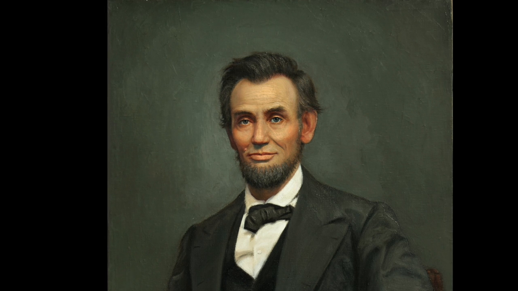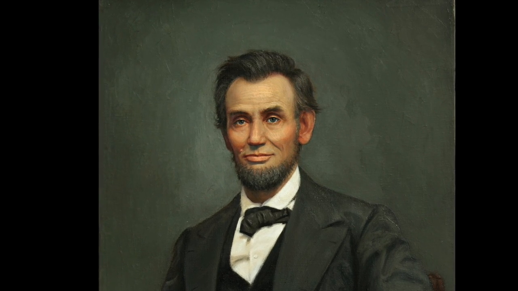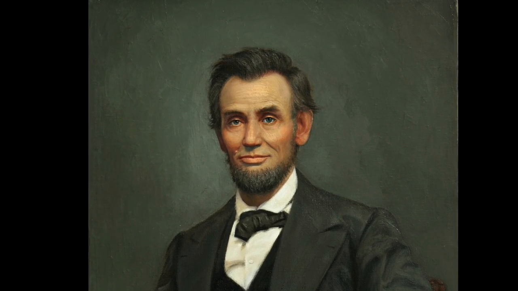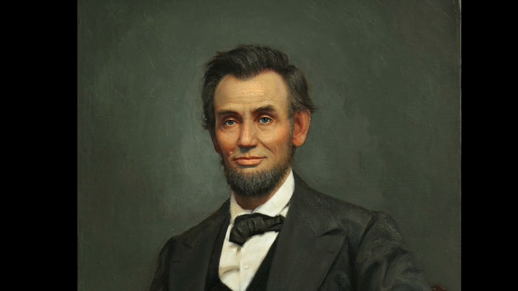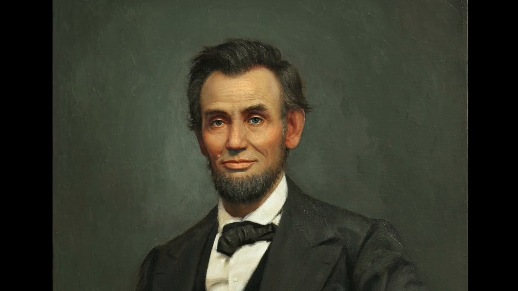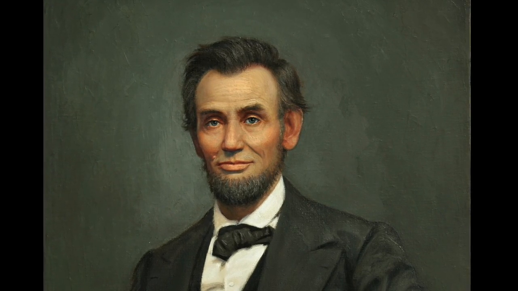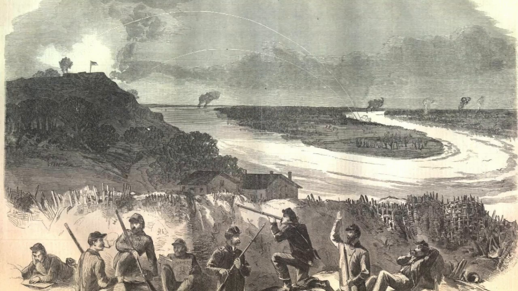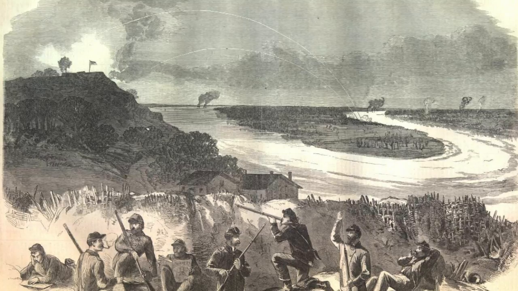Lastly, we have President Abraham Lincoln. On November 19, 1863, President Lincoln delivered one of his famous speeches named the Gettysburg Address. He delivered this speech in the National Cemetery of Gettysburg in Pennsylvania.